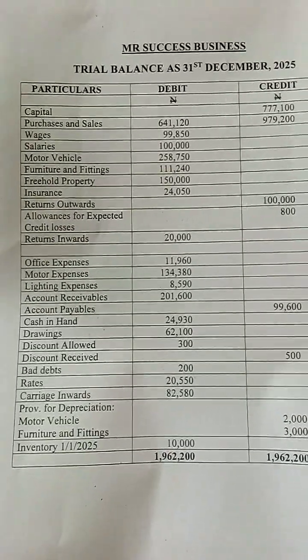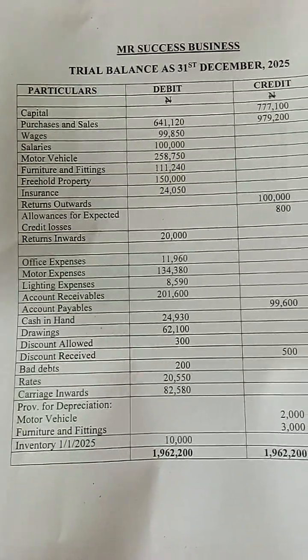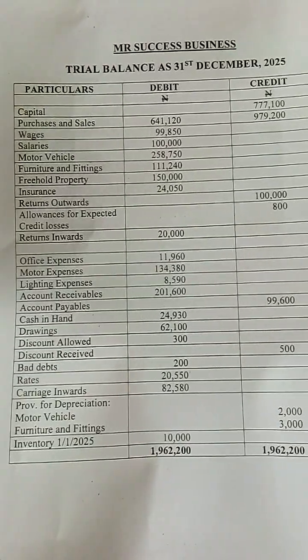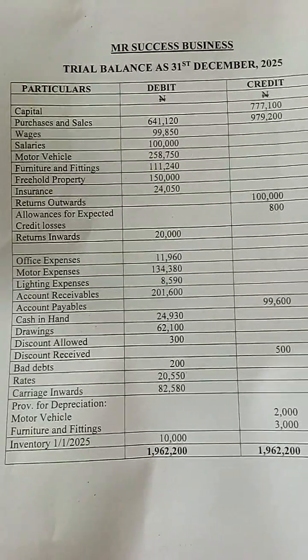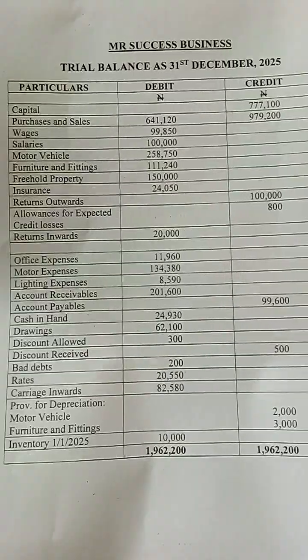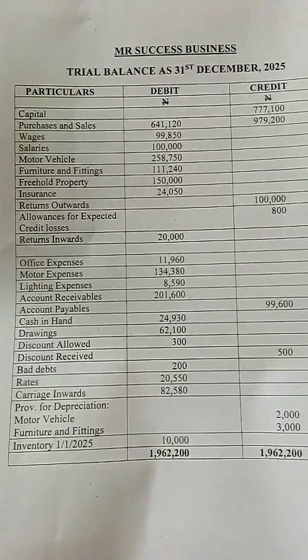The next one is lighting expenses, 8,590 naira.